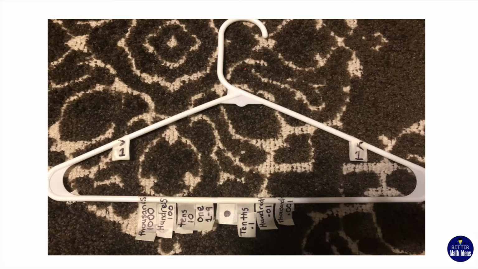And the way I have this particular one set up could definitely be altered. I do know for fifth grade, a part of the standard is for students to be able to identify numbers from the thousandths place all the way up to the millions place. So I had that standard in mind when I developed this particular model.